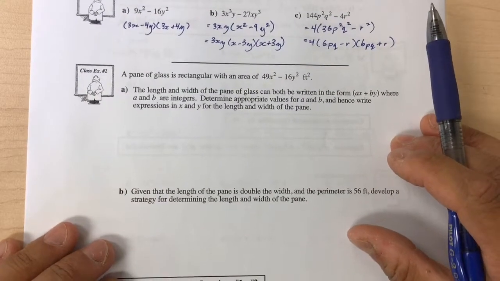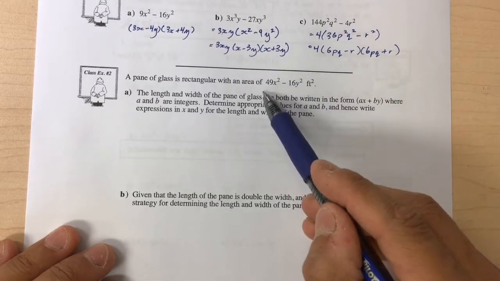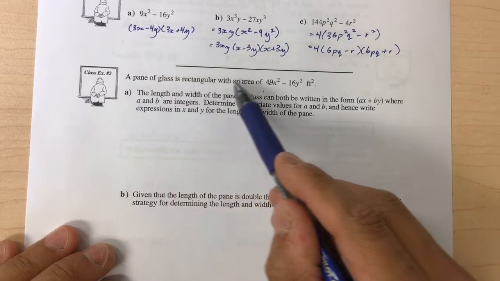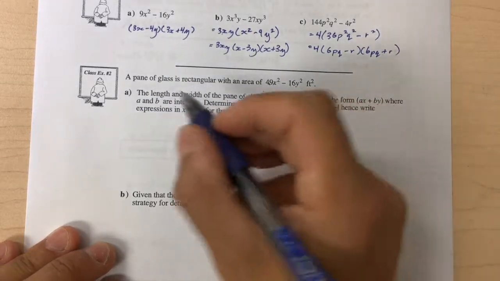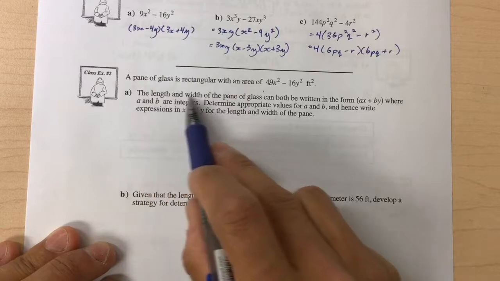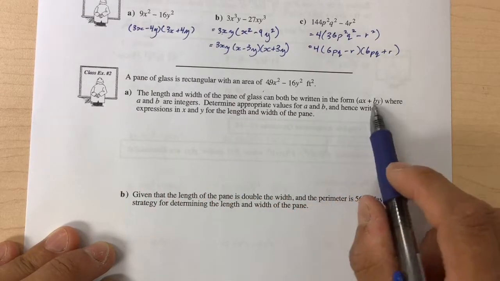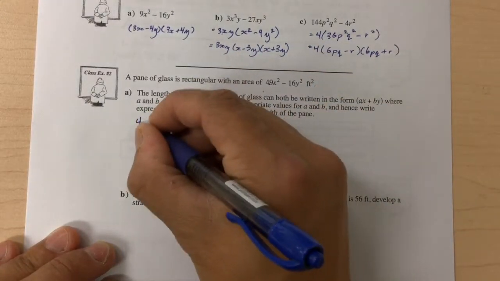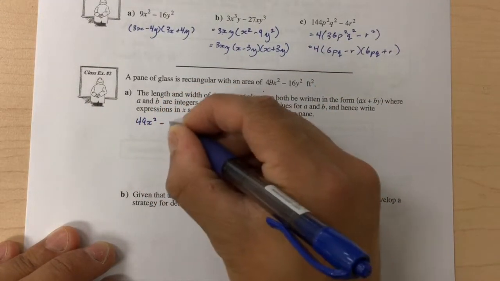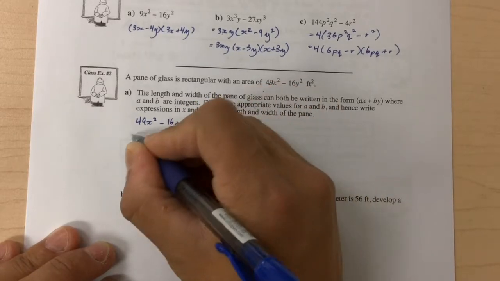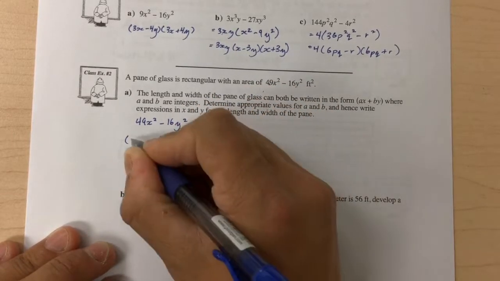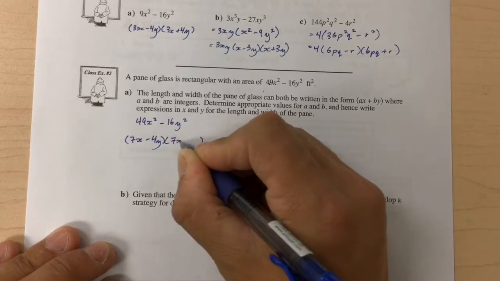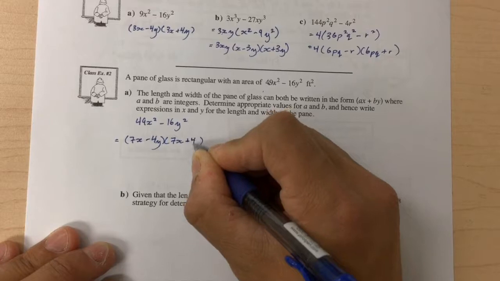I have my difference of squares, it looks like, present between 49x squared and 16y squared. So we're talking about a pane of glass, and it has this area. And in this question, the length and the width of the panes can both be written in this form, ax plus by. So again, a difference of squares. So if I have 49x squared minus 16y squared, I can write this as a difference of squares, 7x minus 4y, 7x plus 4y.